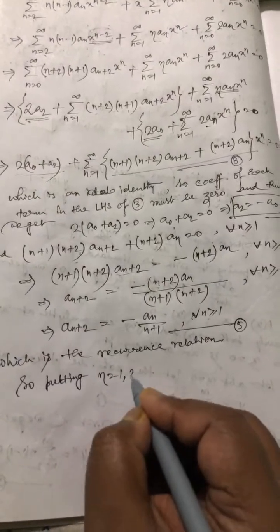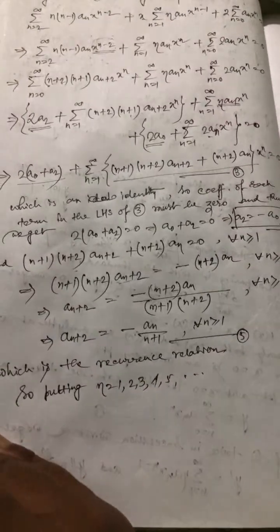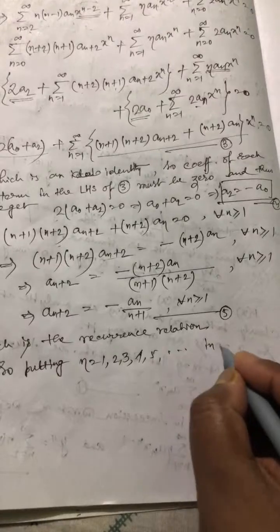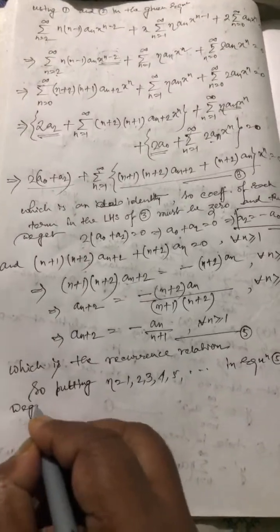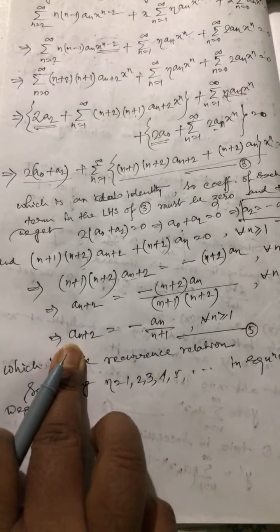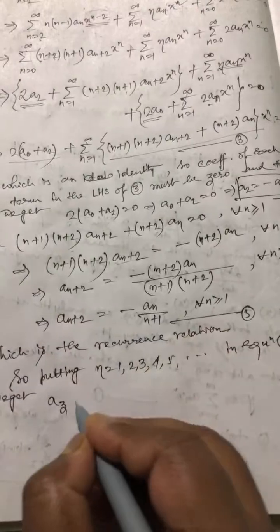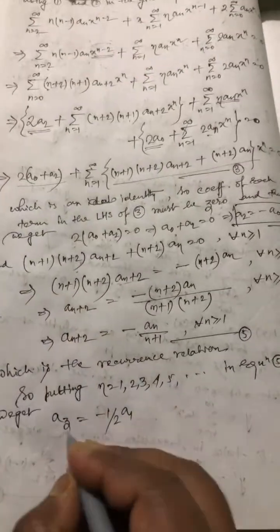Putting n equals 1, 2, 3, 4, 5 and so on in equation 5, we get a3. If you put n equals 1, a3 will be what? n plus 1 is 1 plus 1, 2, so minus half of a1.